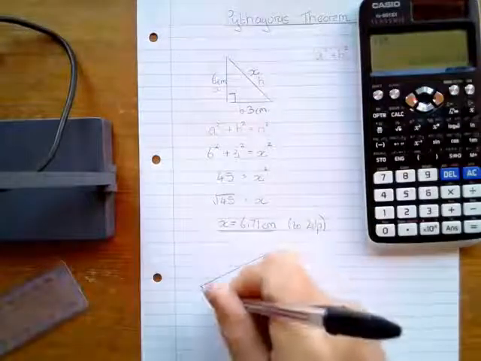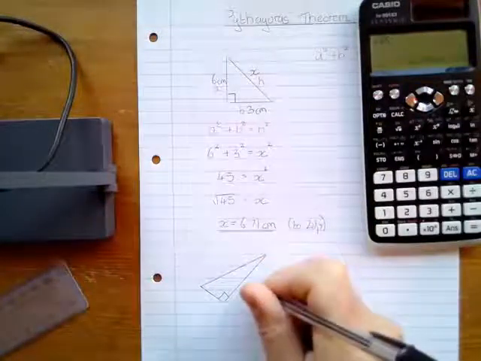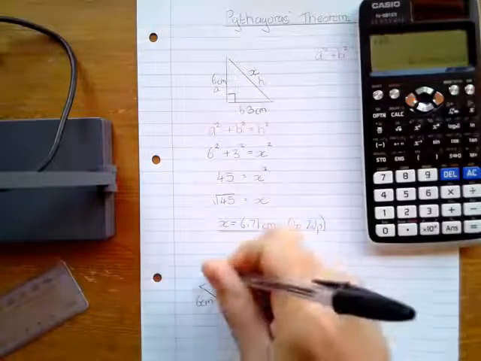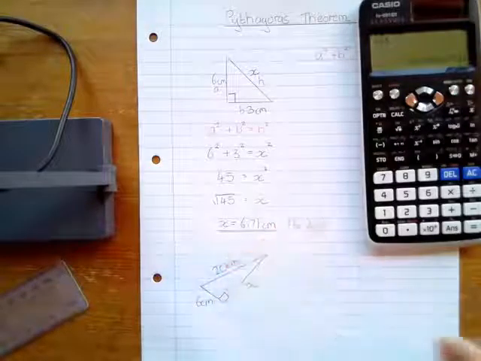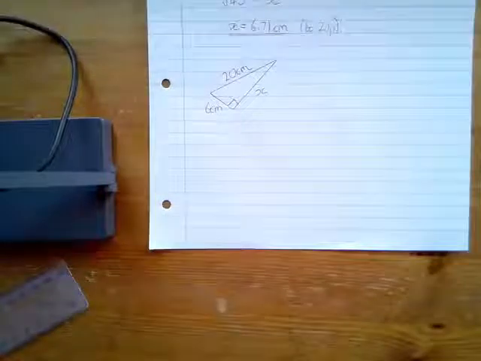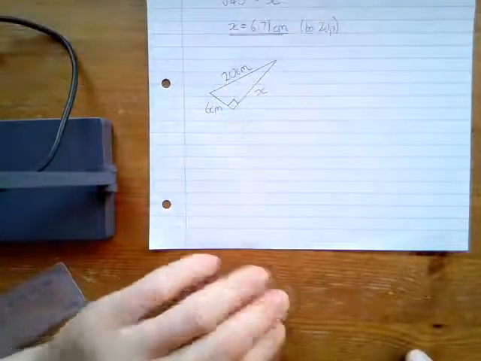Okay, so this time the right angle is here. This is the x. This time this is 6 centimetres and this side here is 20 centimetres. Don't think for one moment that these diagrams are drawn to scale. They're certainly not. They're just drawn any old how. Okay, here we go again then.